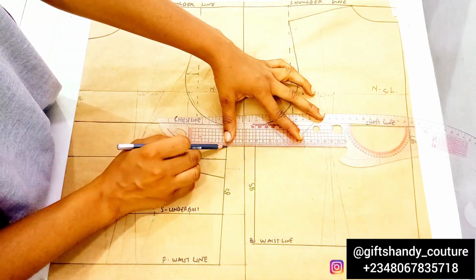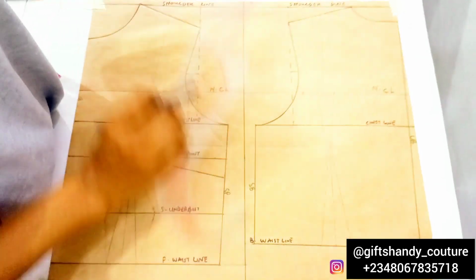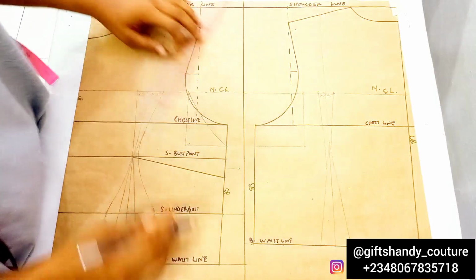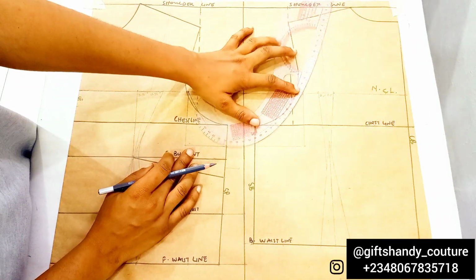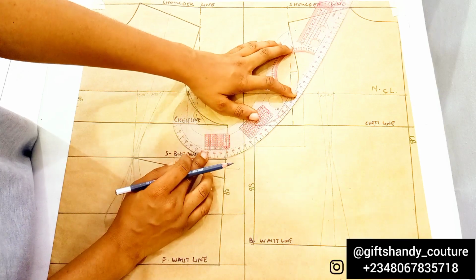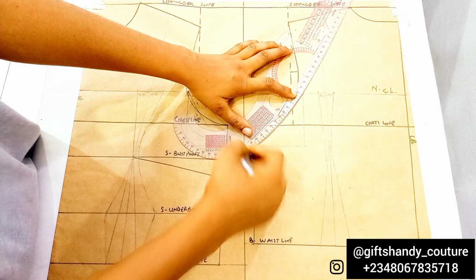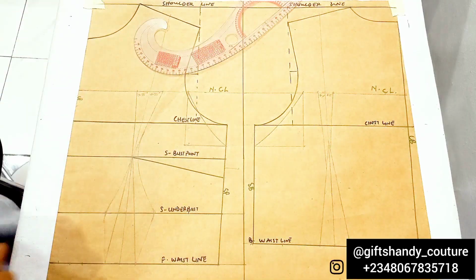Can you see the two lines are matching up because my measurements are accurate? So you're also going to connect that point to meet up with your strap to strap point like so, and also form your new armhole for your off the shoulder. Guys, do not make this too curvy. I keep reiterating this. Now guys, at this point we are almost done.